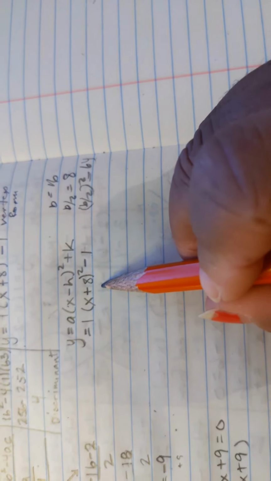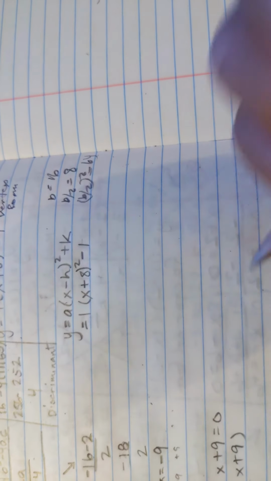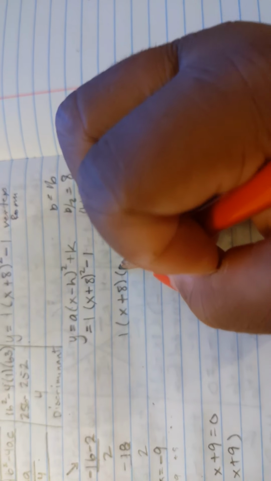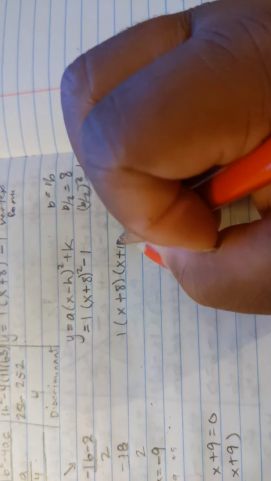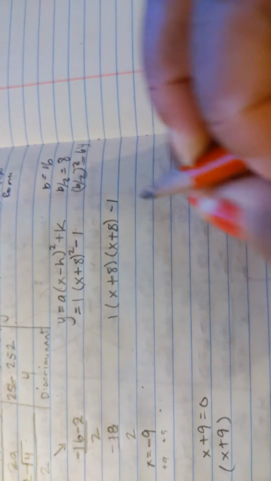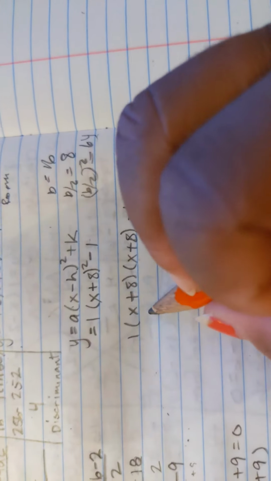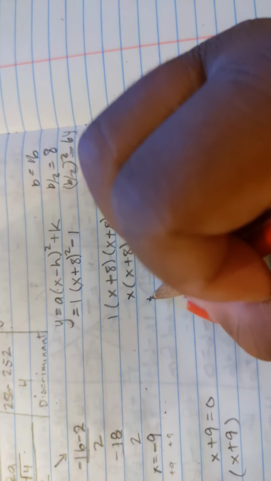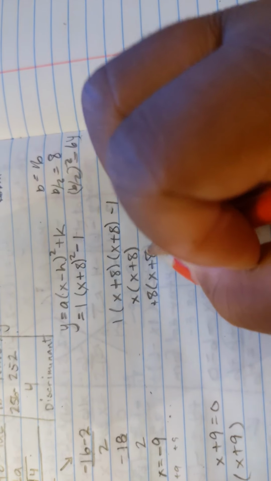Now the last thing that I want to do is take my vertex form, and if I decided to multiply that out, how did that go back to standard form? So if I have 1 and I multiply that by x plus 8, this is to the second power, so I'm going to have that one more time. x plus 8, and then minus 1. We're going to multiply this out, and I will have x times x plus 8, and then positive 8 times x plus 8.